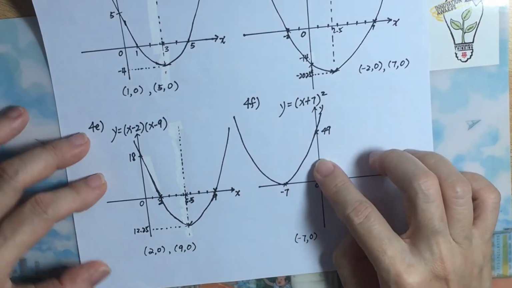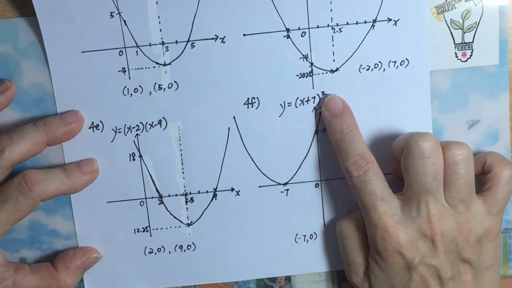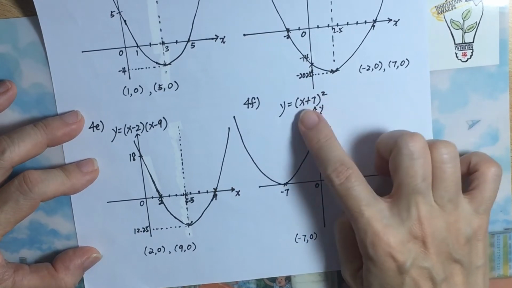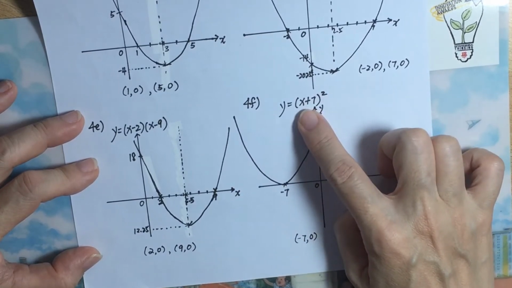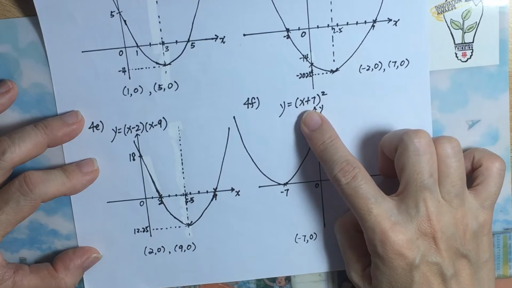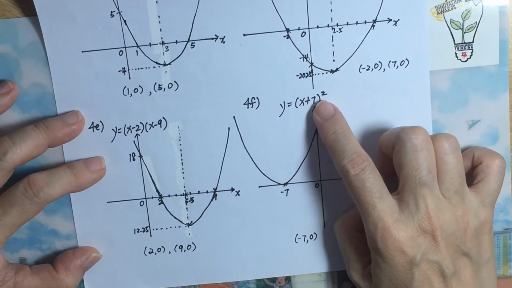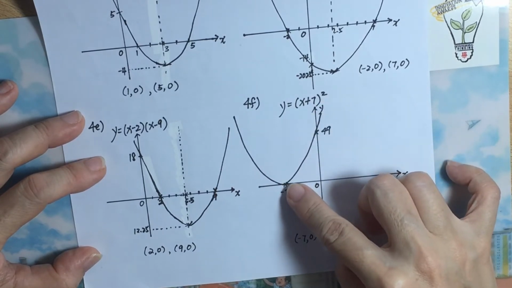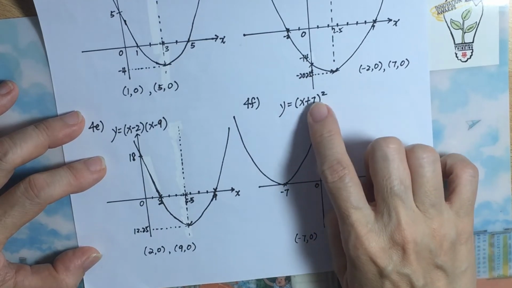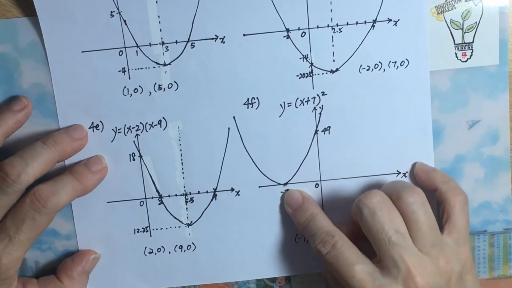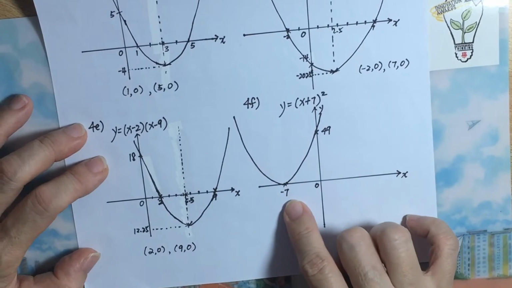Okay, this is a very special one. You can see that this is something square. There's no two brackets. The two brackets are actually the same bracket, which is x plus 7 times x plus 7. So x plus 7 times x plus 7, you will see that actually they both will meet at one point, which is -7. So this point is very special.